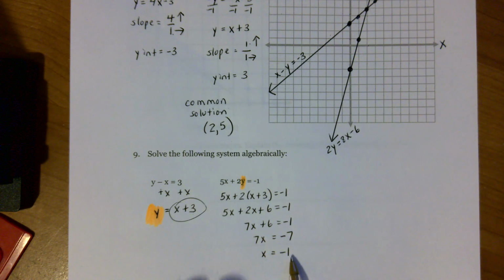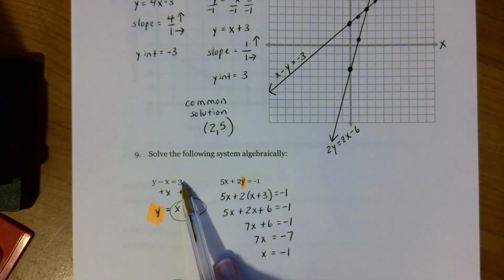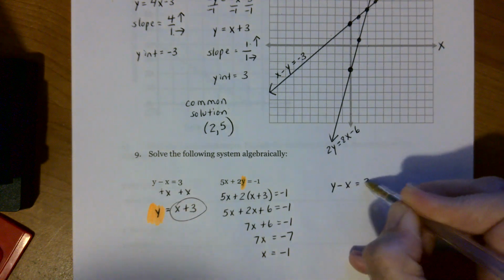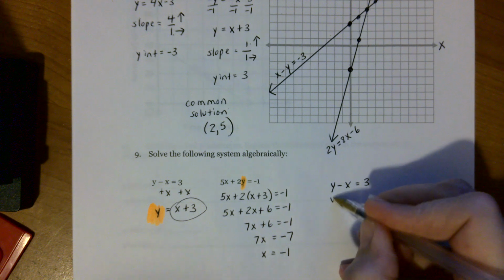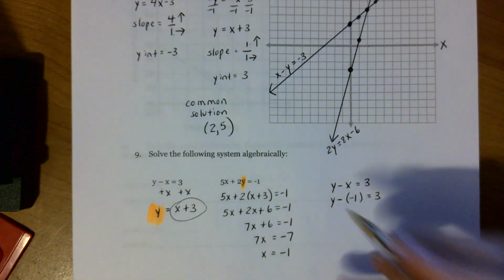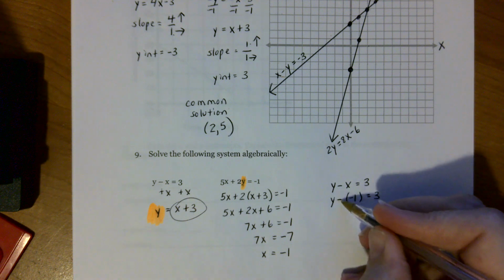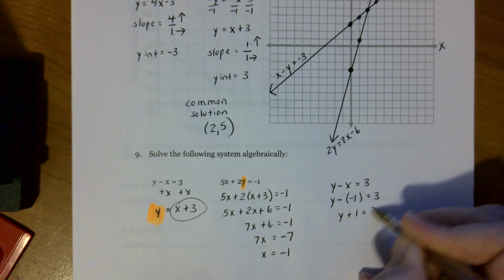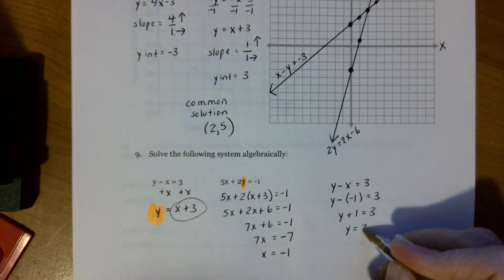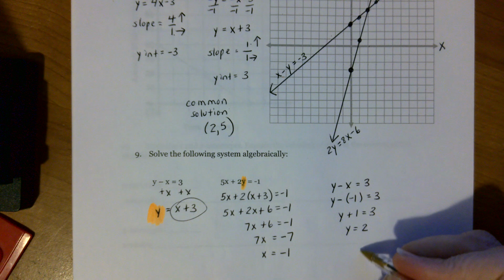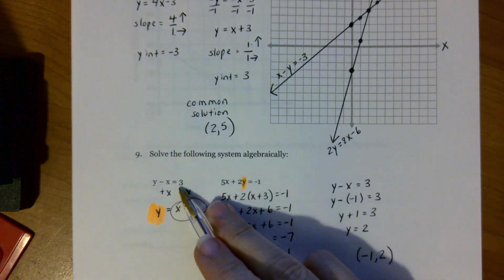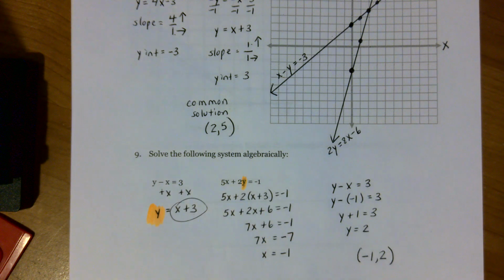So I take this, I go back to either original equation. This one looks a little simpler, so I'm going to write that. In place of x, I put negative 1. So y minus the value of x, negative 1. Subtract a negative is the same as adding a positive. Y plus 1 is 3. And let's get y by itself. Subtract 1. Y equals 2. So I know my common solution is negative 1, 2. And I can check it by substituting it back in both equations.